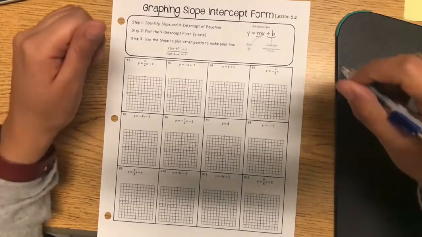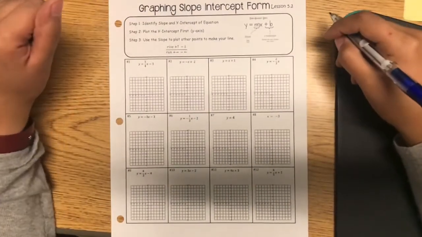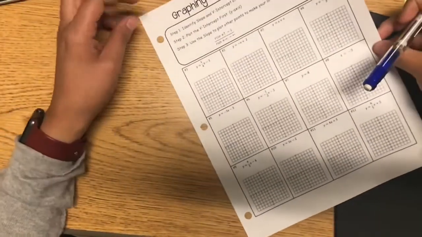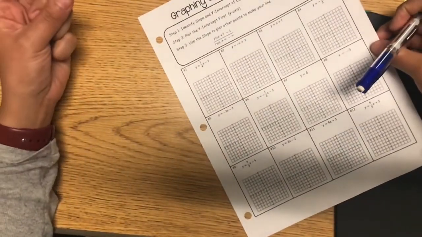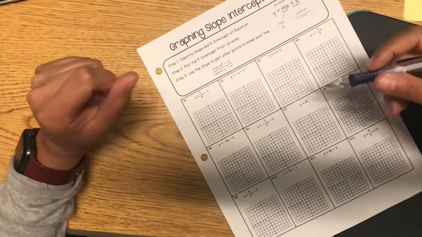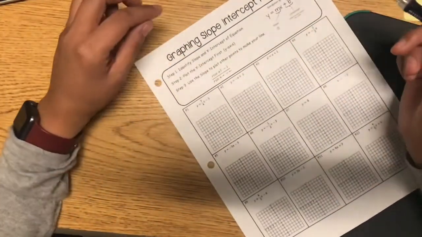Okay, so yesterday we practiced graphing slope-intercept form, so we're pretty much just going to spend 2 days on it. When you're graphing equations, okay, you have to have a starting point, and that starting point is the y-intercept. The slope tells you from the y-intercept which way to go, up, down, left, or right.